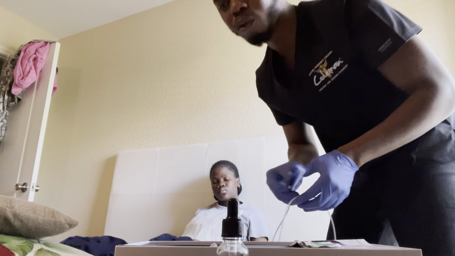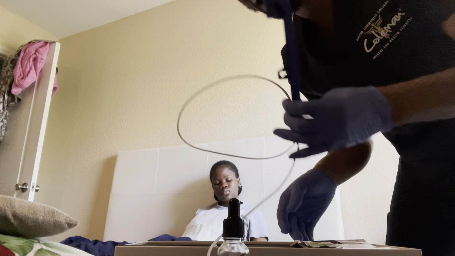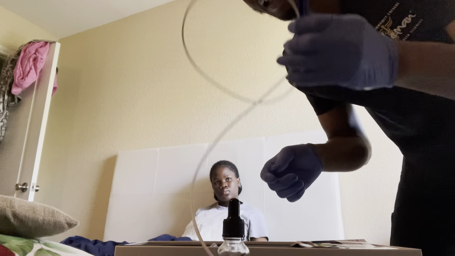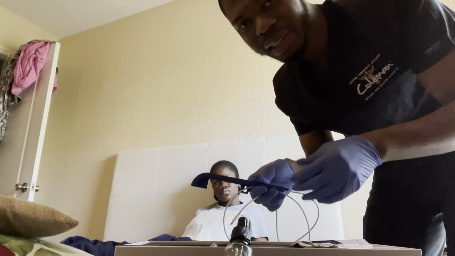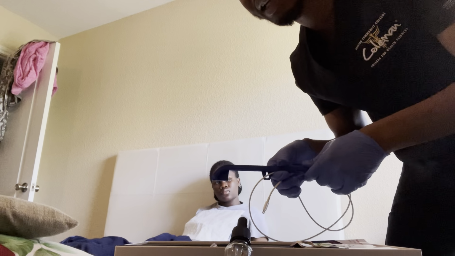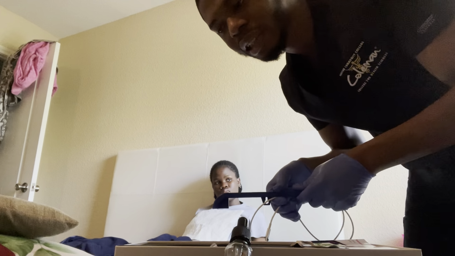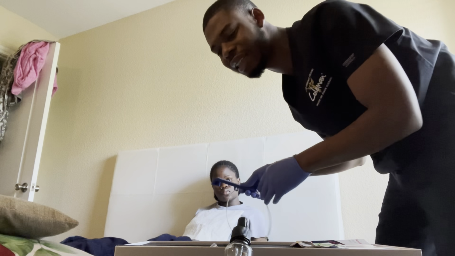The general rule used when performing nasopharyngeal suctioning in adults is to insert the catheter about 16 centimeters. In older children, insert it about 8 to 12 centimeters, and in infants, we should insert the catheter about 4 to 7.5 centimeters. And this is an adult, so I have to insert it about 16 centimeters.